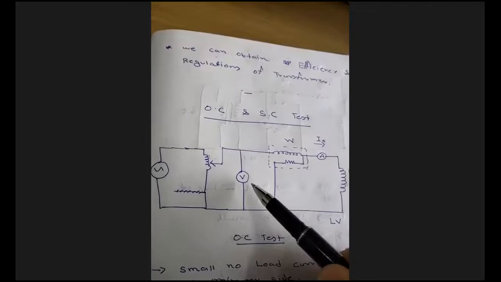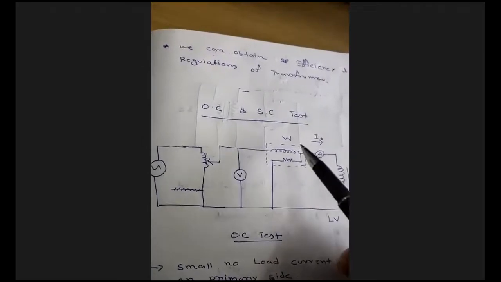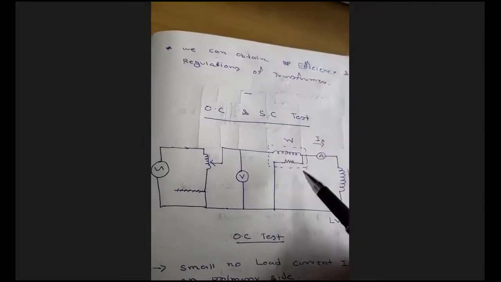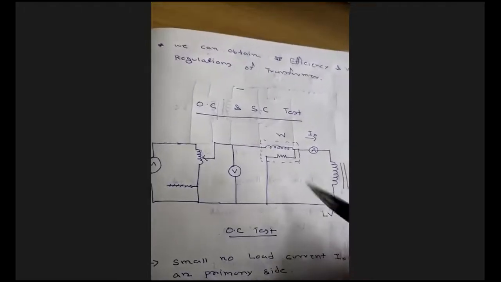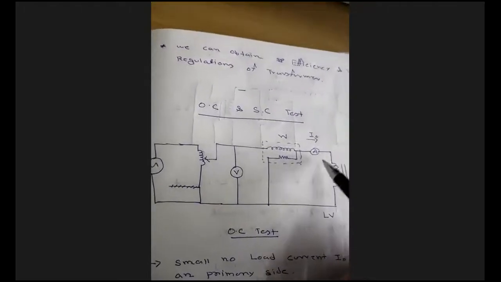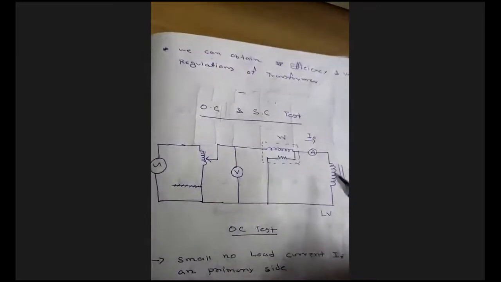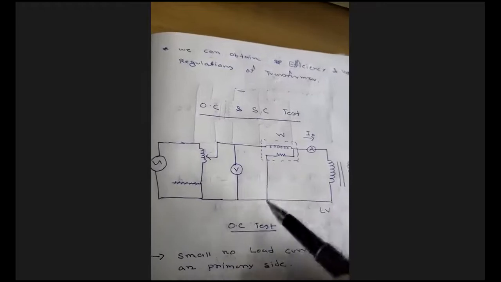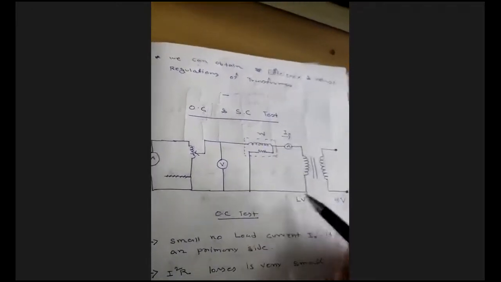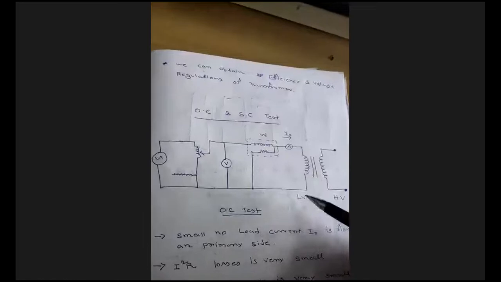After the auto transformer, we are connecting a voltmeter in the low voltage side, and also a wattmeter, and an ammeter in the primary side, that is the low voltage side. One thing you must remember: when we are conducting the open circuit test, we connect all the equipment, that is voltmeter, wattmeter, ammeter, all in the low voltage side.